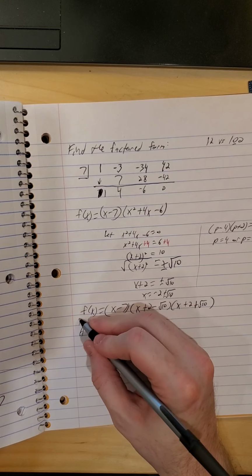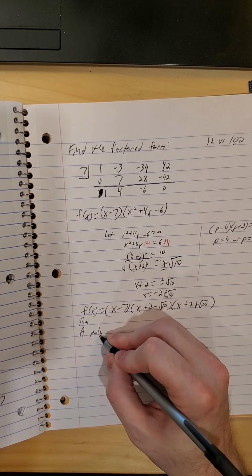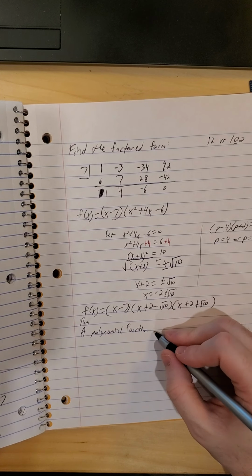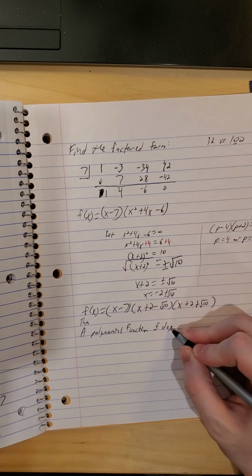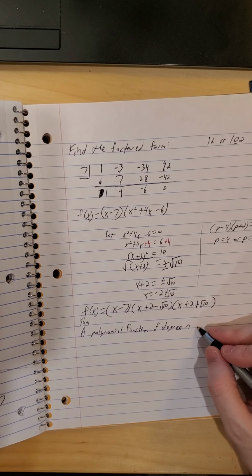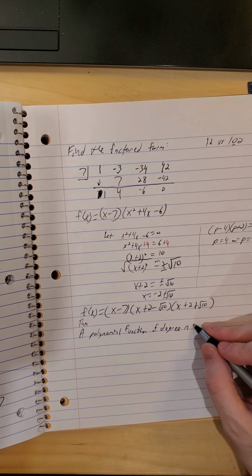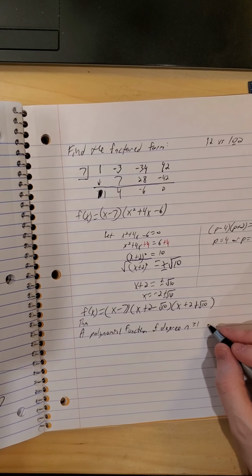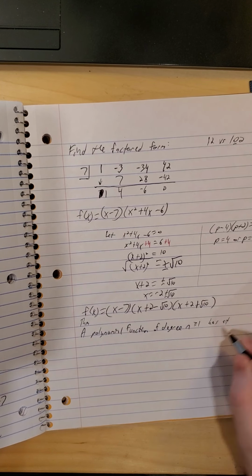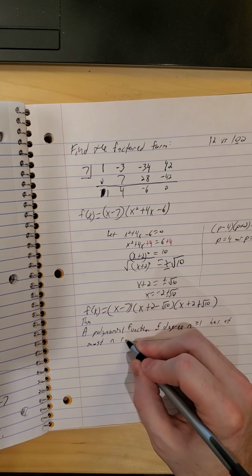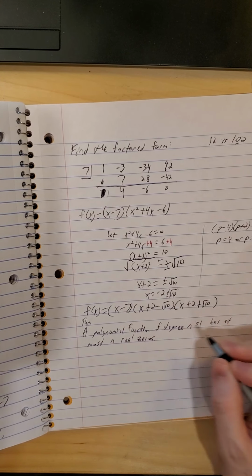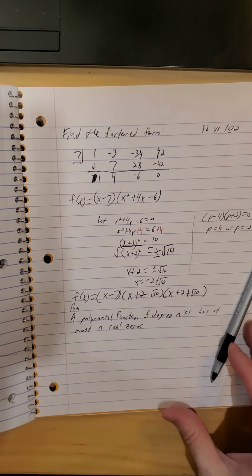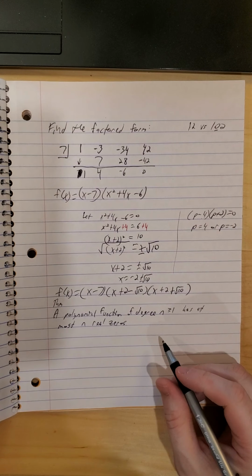One more theorem. A polynomial function of degree n has at most n real zeros. Now it's not guaranteed we have all of those. That's saying the most that we could possibly have would be n real zeros.